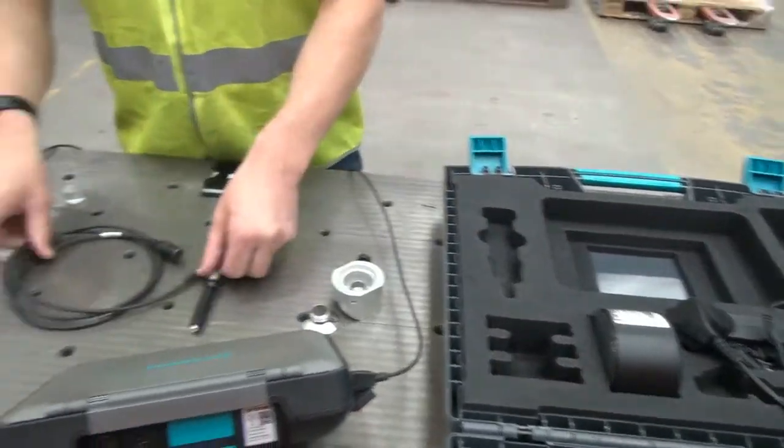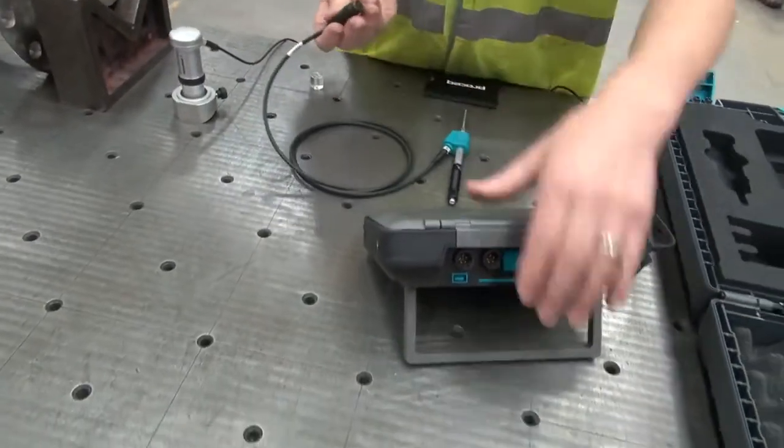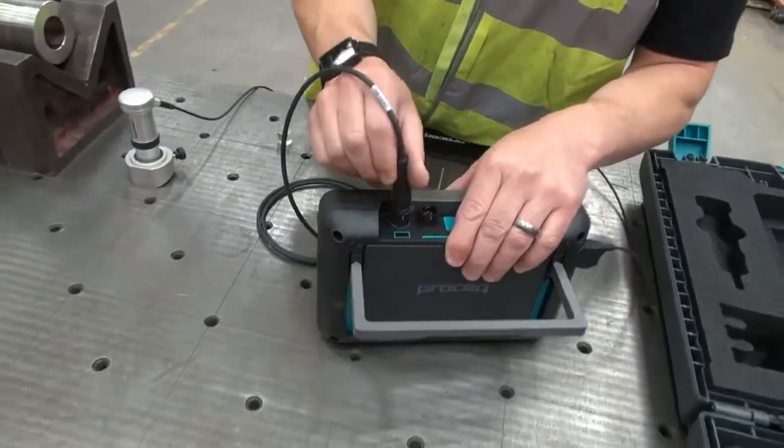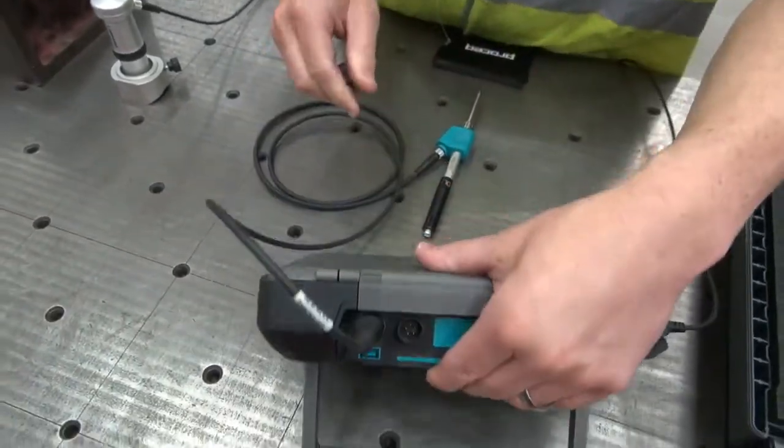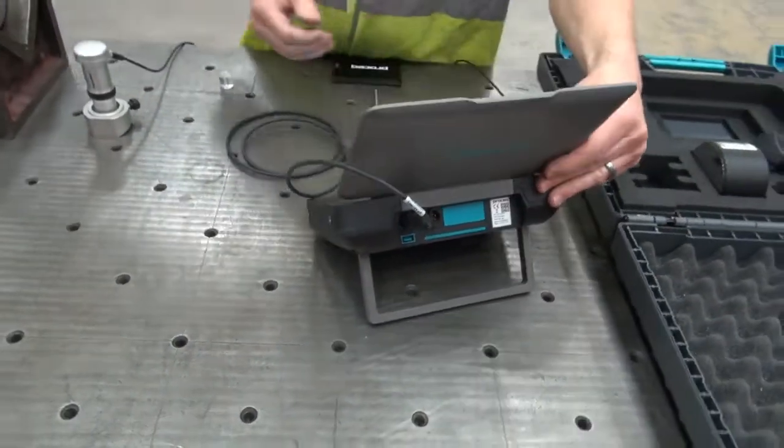Surface preparation is a critical factor when it comes to hardness testing. I'm going to show you how to correctly prepare your surface using the tools available in your Equotip 550 package.